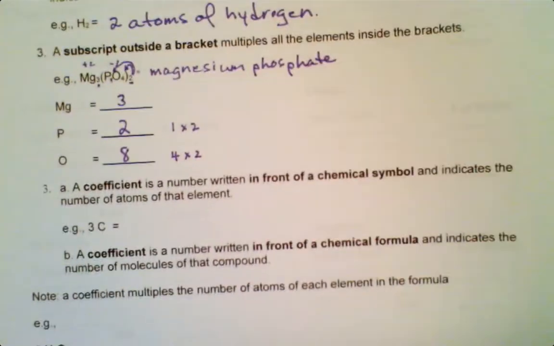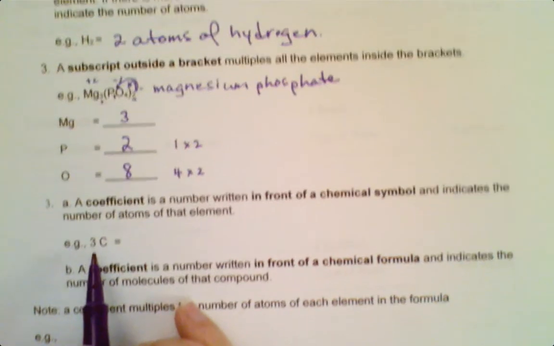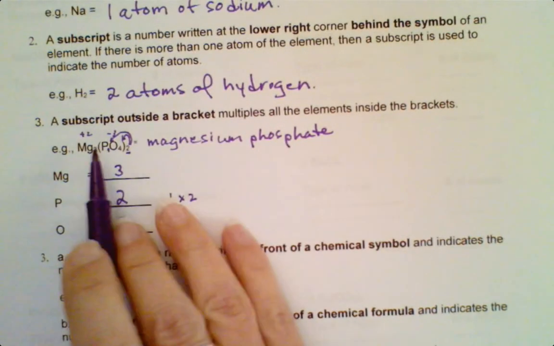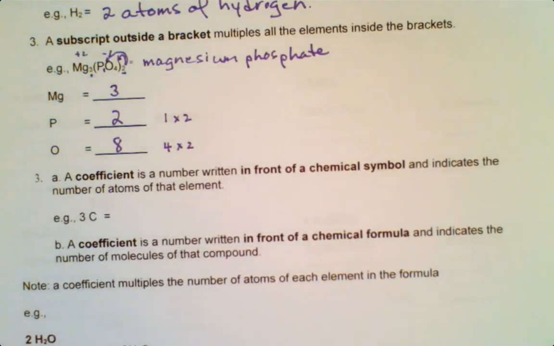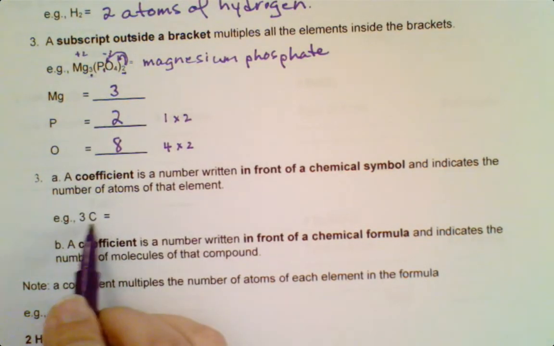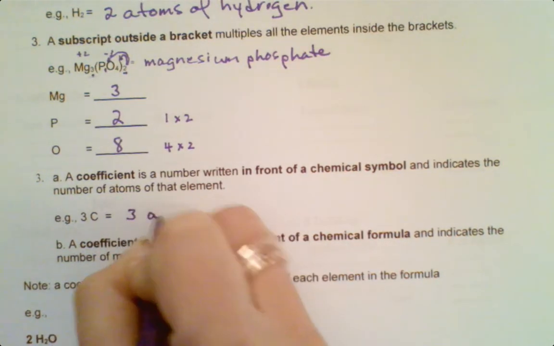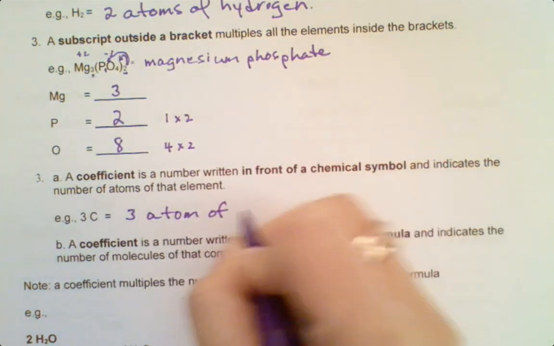Sometimes we have big numbers out front. These are not called subscripts, they are called coefficients. These numbers can change in order to help us balance equations later on. The numbers that must always remain the same when we are making our compounds are the subscripts. We're not allowed to change those, but moving forward, just so you know, coefficients can be changed. So this big 3 would apply to everything in a compound. In this case, we just happen to have a single atom of carbon, so we would say that we have 3 atoms of carbon when we have a coefficient of 3 written out front.